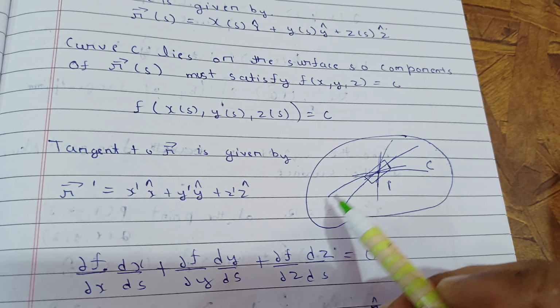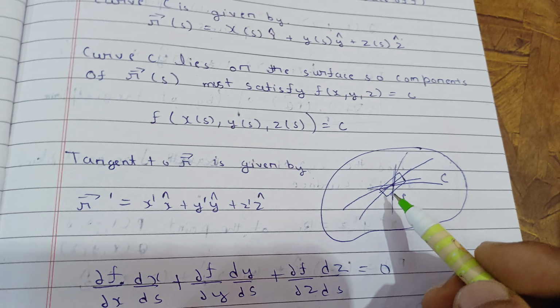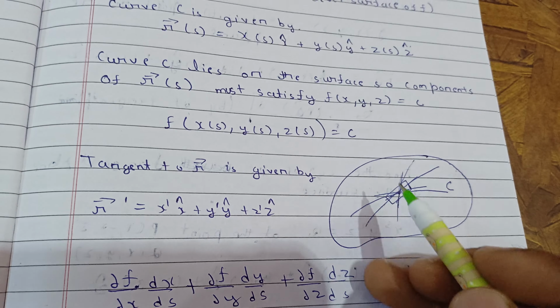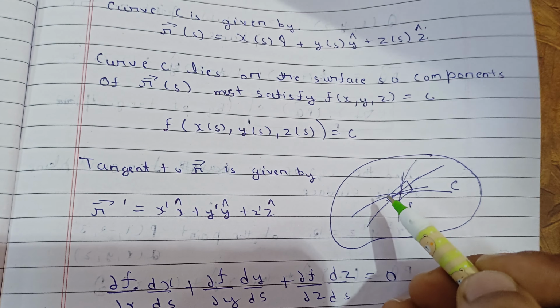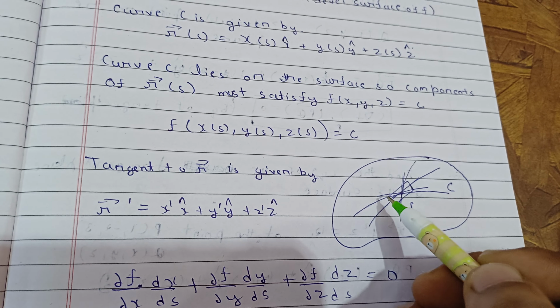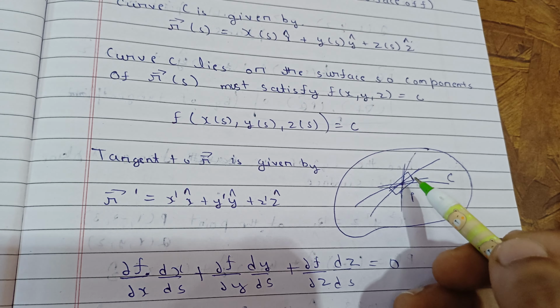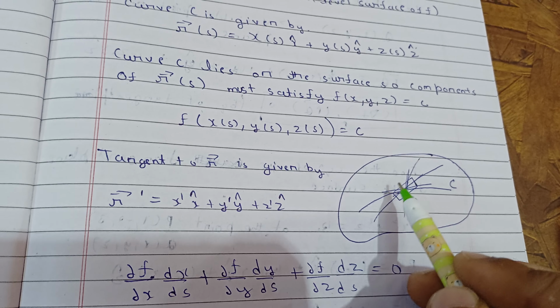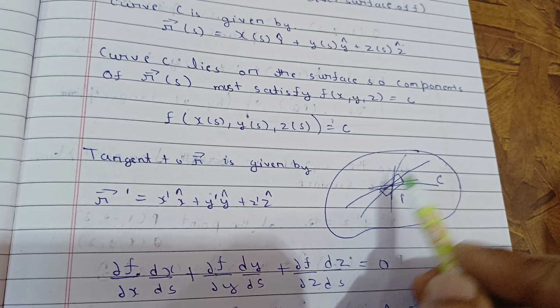If you can draw infinite curves on the surface passing through this point P, and at this point you draw the tangents for every curve, then these tangents will make a plane surface. If they ask you to find the equation of this plane, how can you find it? This plane is made of tangents passing through P on these infinite curves.